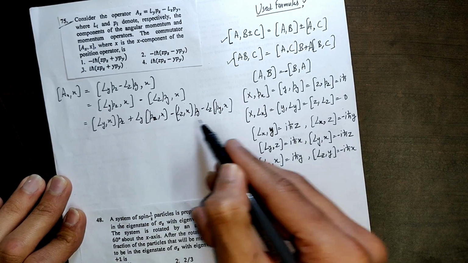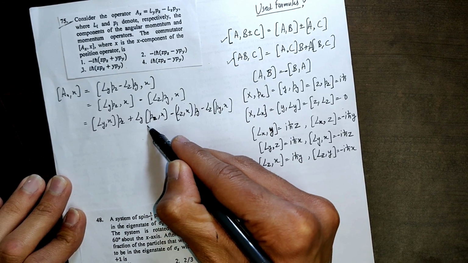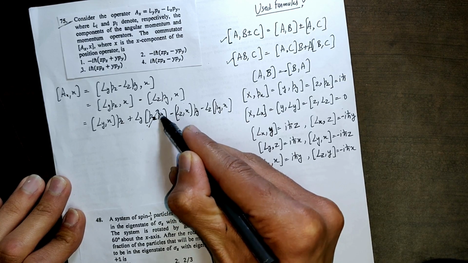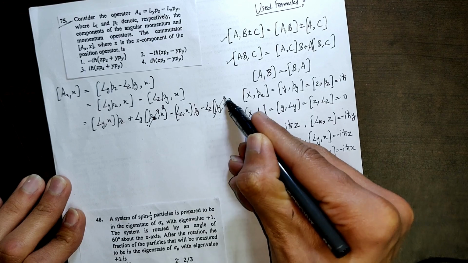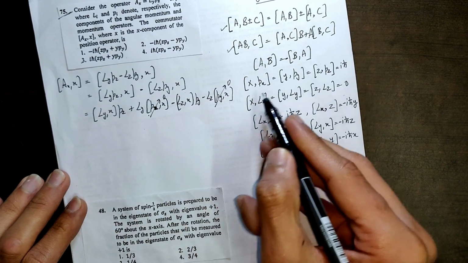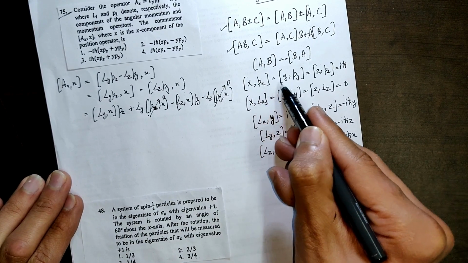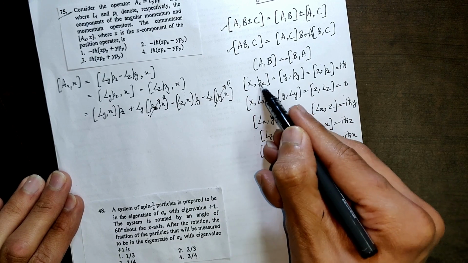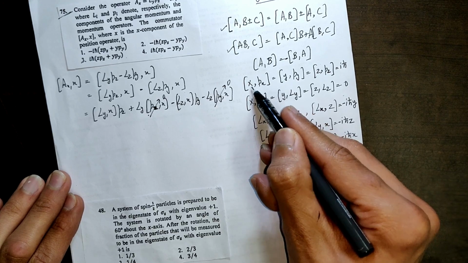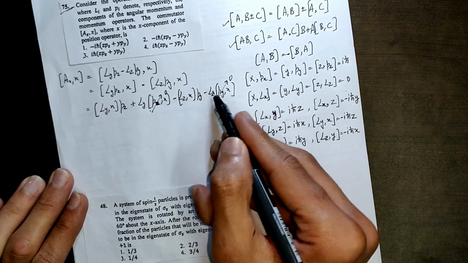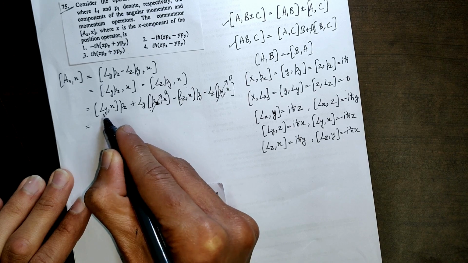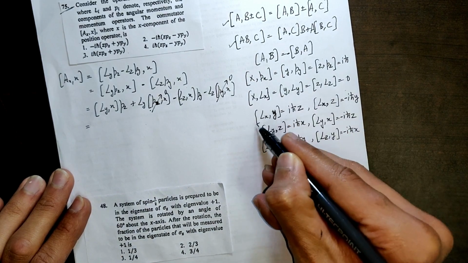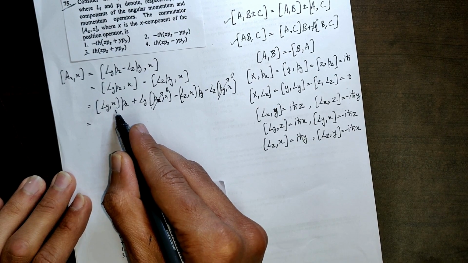In these four terms, two terms would come out to be 0 because the commutator of pz comma x is 0 and the commutator of py comma x is 0. The commutator of x comma px, y comma py and z comma pz is ih cross. All other combinations of position and momentum are 0. So these two are 0. And for the commutator of Ly comma x, we can use these relations.